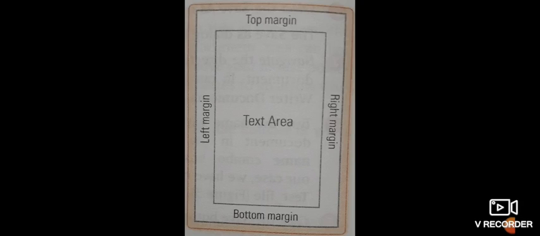Every page has top, bottom, left and right margin. The area within these four margins, where we write, edit and format the text, is known as the document area. Therefore, if we increase or decrease the margin of a page, our document area will also decrease or increase accordingly. The ruler line indicates the position of the margin.